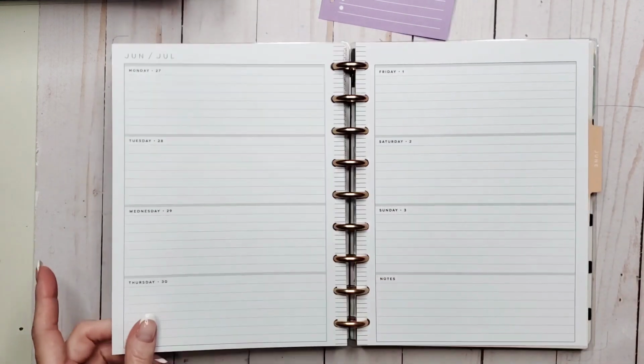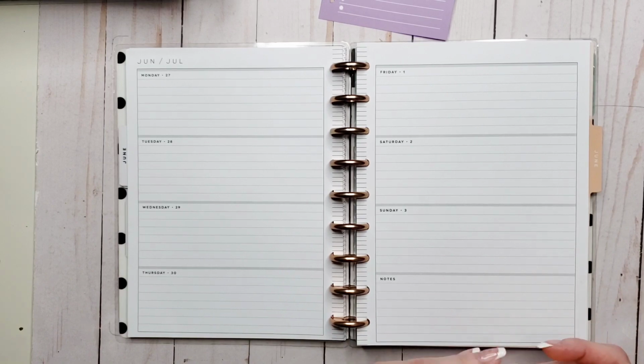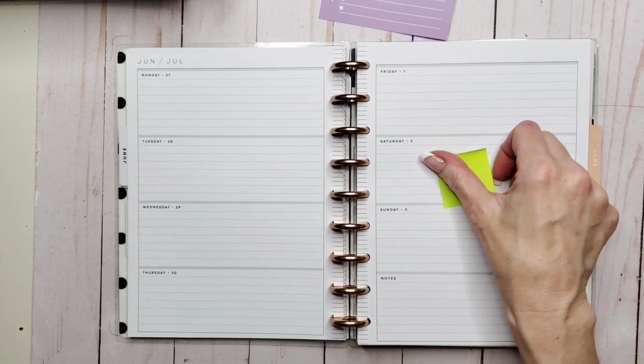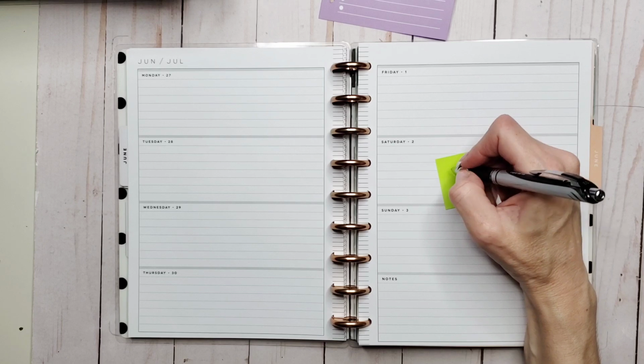Okay, and then this last week is, like I said, the week of Canada Day. Canada Day is on the Friday. So I think I'm gonna do a red and white spread.